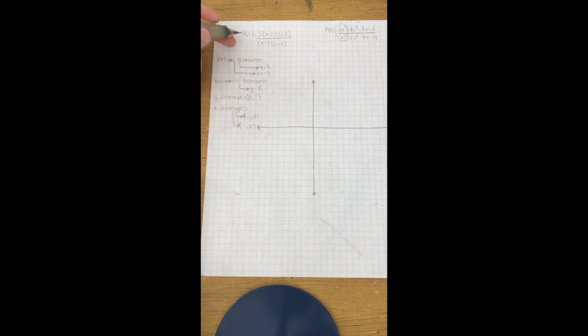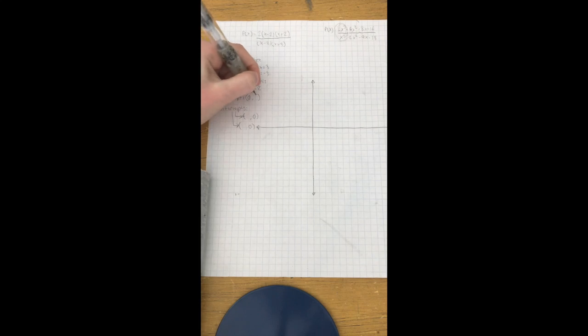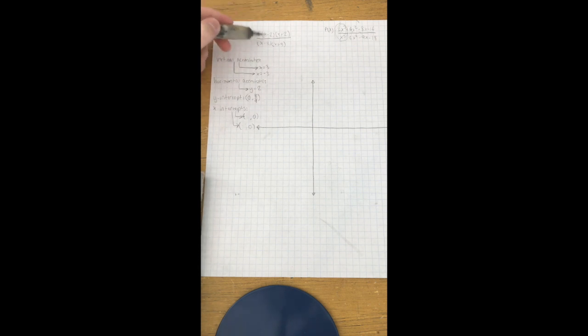The y-intercept is when x equals 0, and that's negative 16 over 18, or 8/9. And the x-intercepts are when y equals 0, so the top equals 0, because 0 divided by anything is 0, which is when x equals 2 and negative 2. So now we are ready to graph.